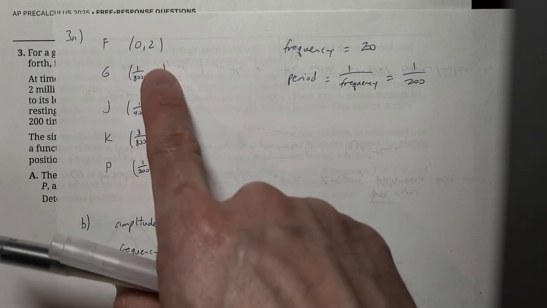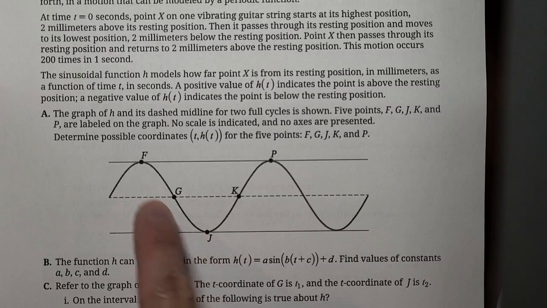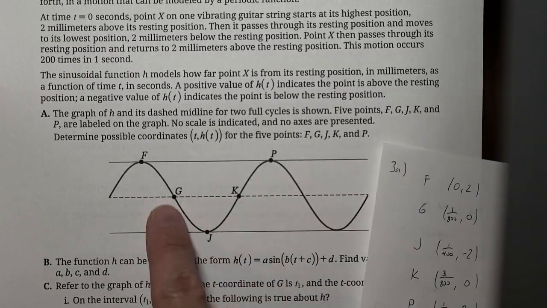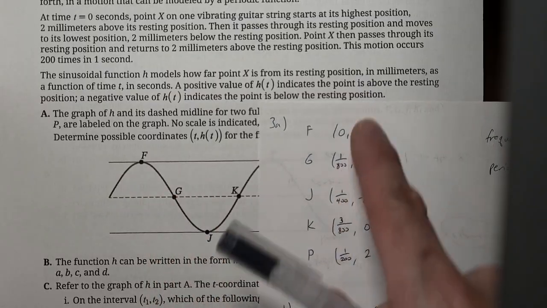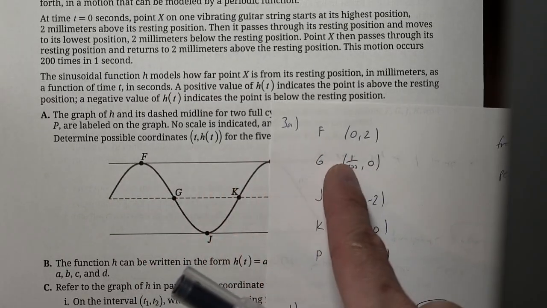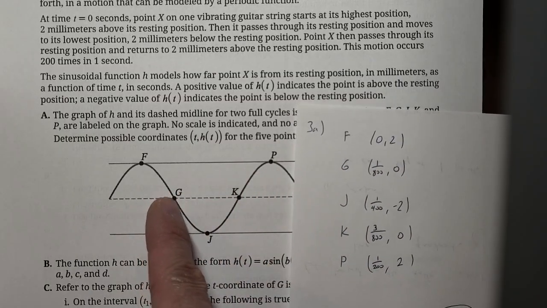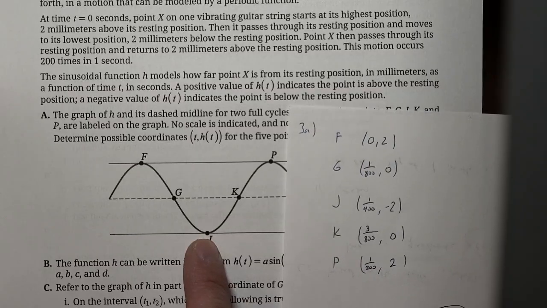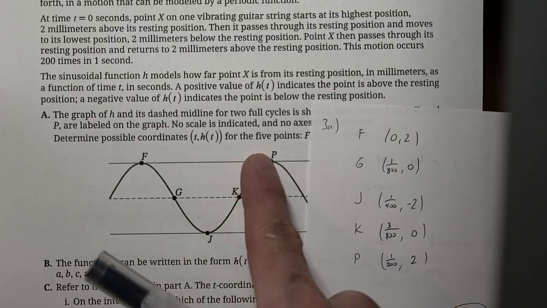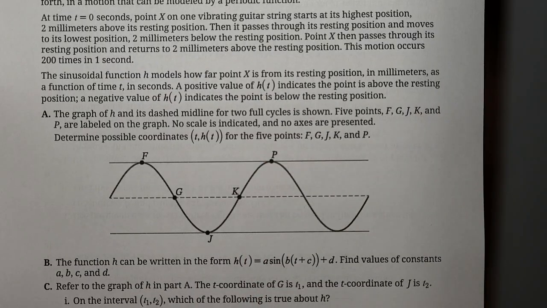That's that one. Now how do we get the ones in between? Well, you can just imagine this is halfway between 0 and 1 over 200. So that's 1 over 400. This is halfway in between 1 over 400 and 0, so that's 1 over 800. And to get k, since we know the step is 1 over 800, pretty much for every quarter cycle, this is 1 over 800, this is 2 over 800, which simplifies to that. This is 3 over 800, and this is 4 over 800, which is the same thing as 1 over 200. The math works out. That's how we do this one.